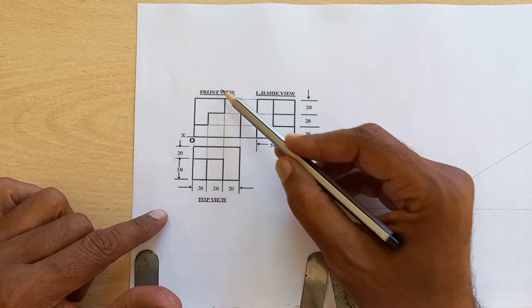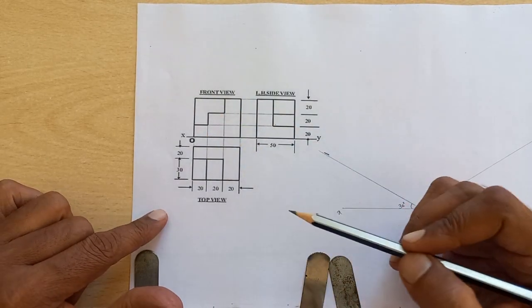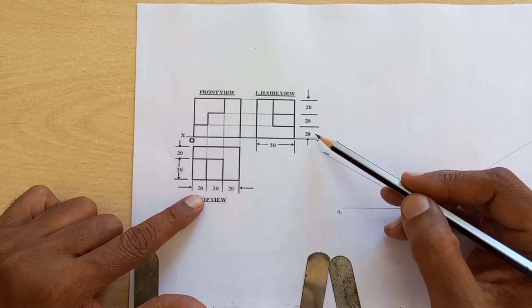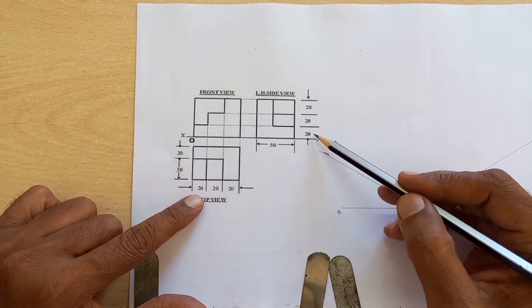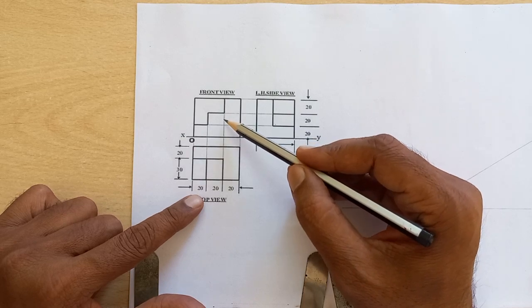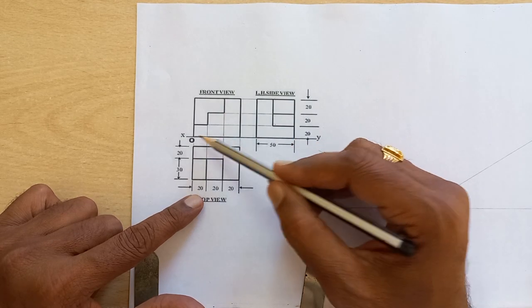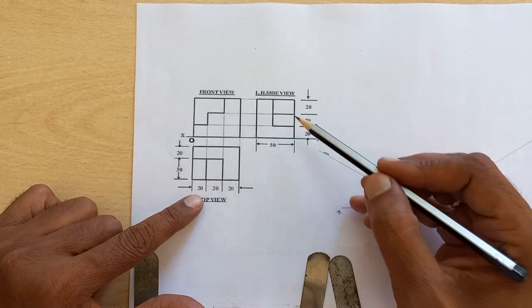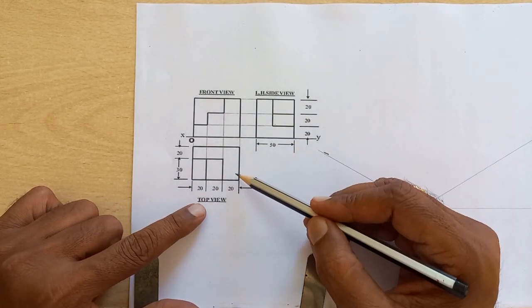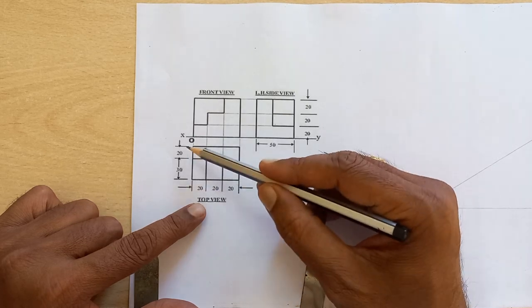In front view there is no dimension given. Okay, in top view there are dimensions, and in the left hand side view there are dimensions. In case of front view we will have length and height, and here height and width, and in this top view we have length and width.